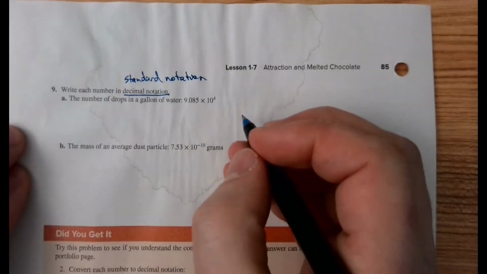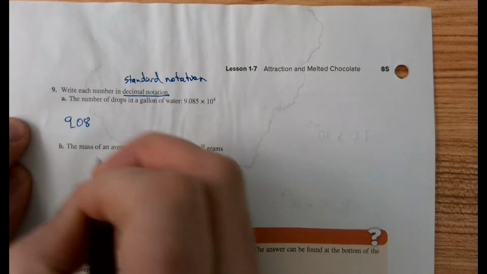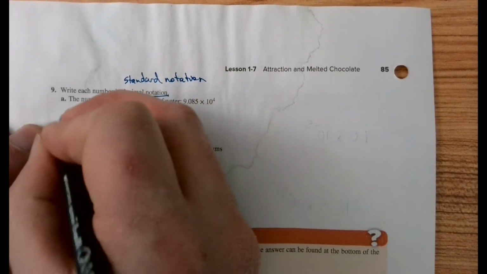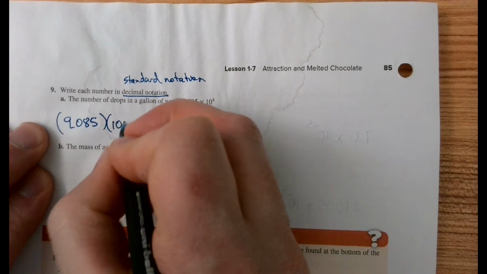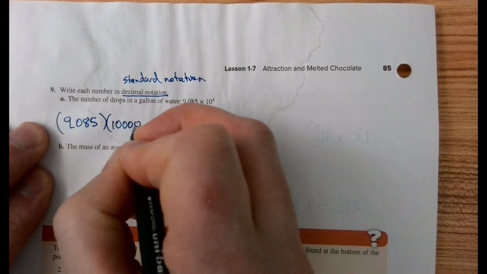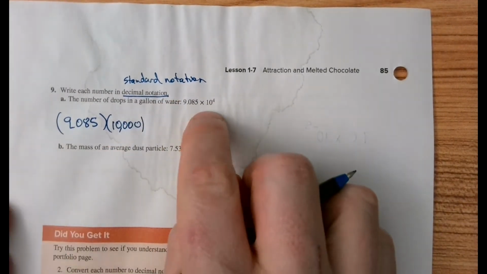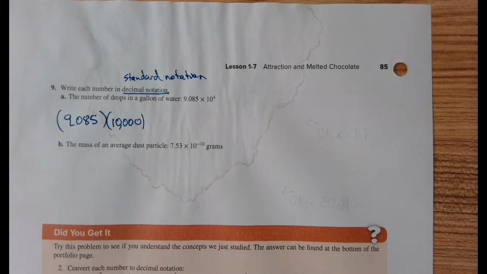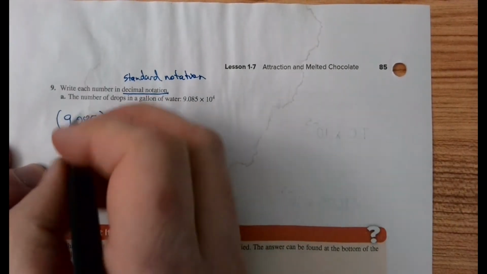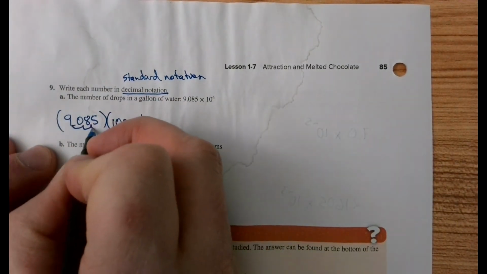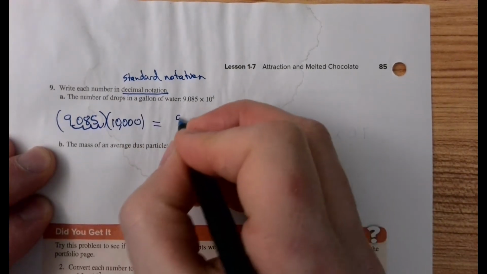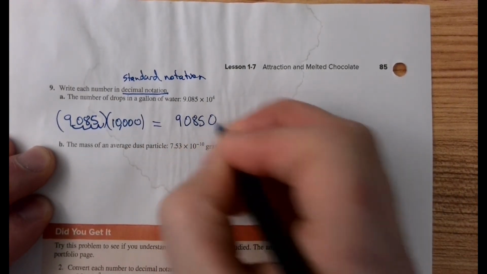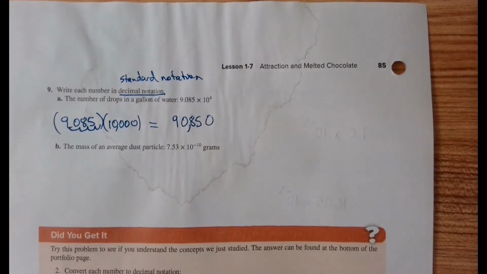Well, this means literally take 9.8085 and multiply it times 10,000. That's precisely what that scientific notation means. Well, if you recall what happens when you multiply by 10,000, that just means move the decimal place 4 places to the right. So we get 90,850.